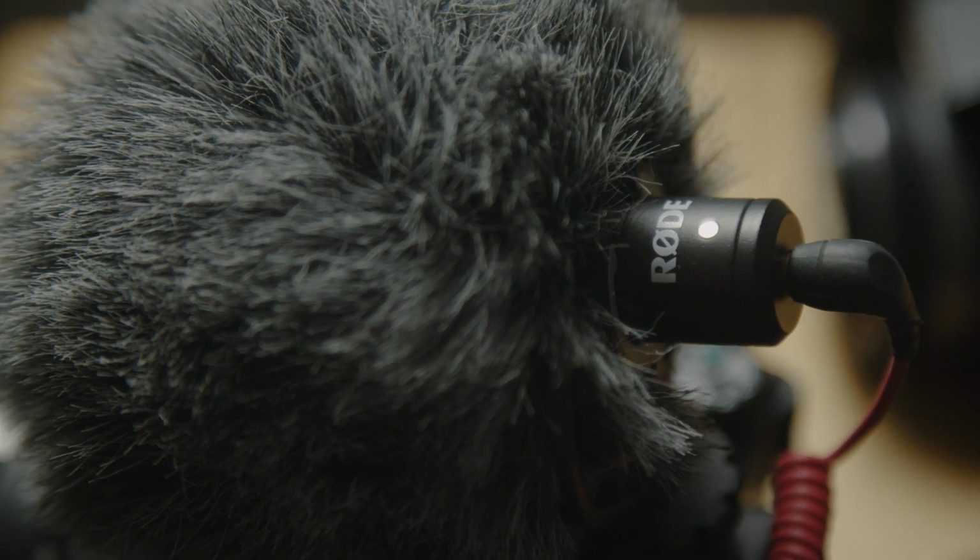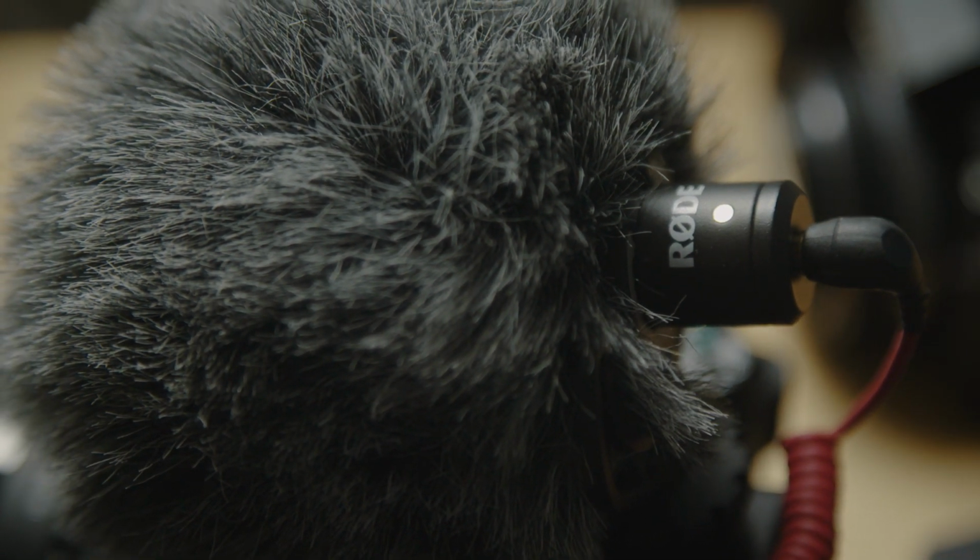So a bonus tip is audio. You could have the best quality images out there, but a lot of people won't want to watch it if you don't have decent quality audio. So a microphone that I always recommend is the Rode Video Micro. It can plug right into mirrorless cameras like the Canon M50 or even cell phones or anything like that with the right adapter. I've created a review and I've linked it in the description if you want to check that out as well.